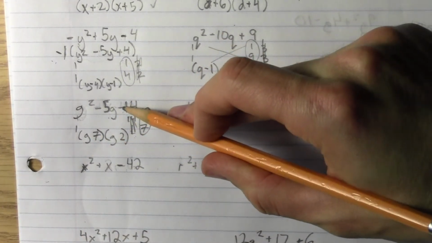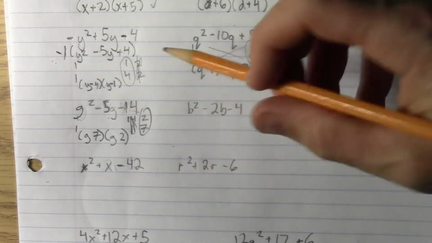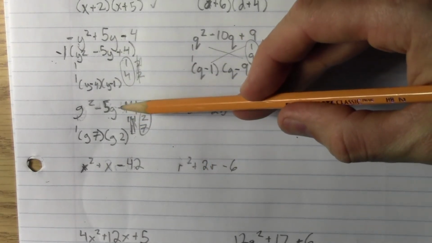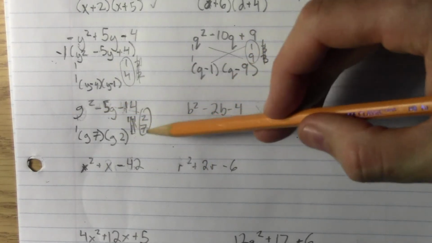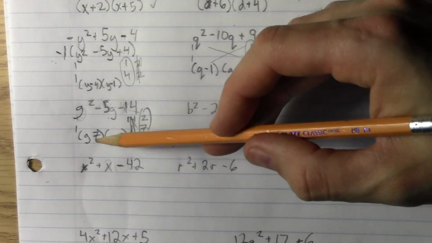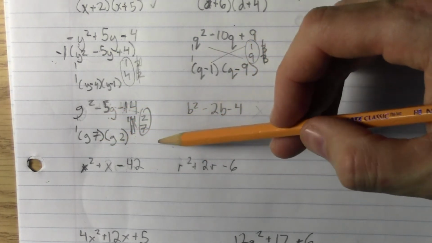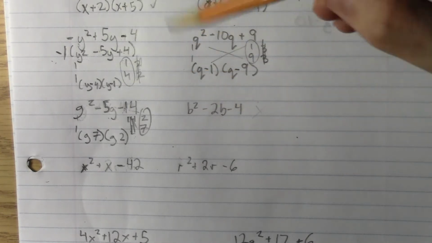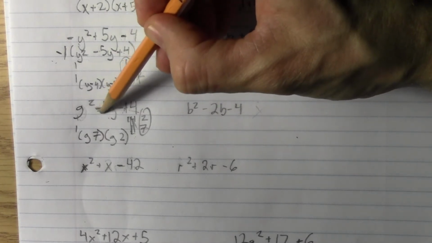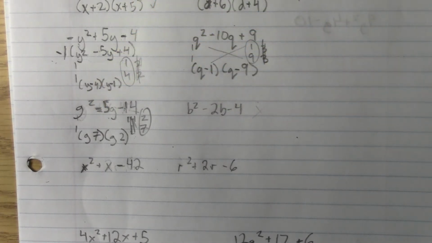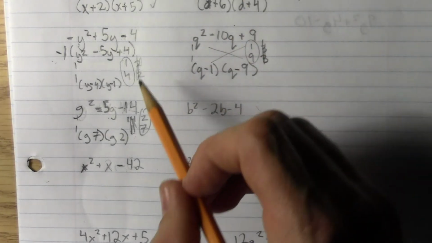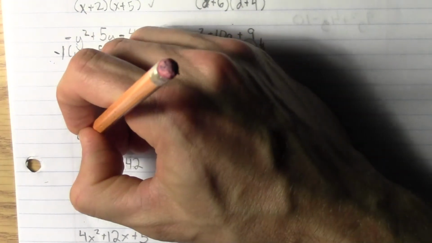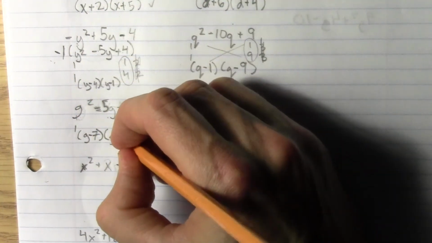Now, because this is negative, this is very important now, guys. Because this term is negative, that means that the terms had to subtract. So they're different signs. They're negative and positive. Because this is a negative sign here, that means the larger multiple is negative. Okay? So what's larger, 7 or 2? It's 7. So -7 and +2.